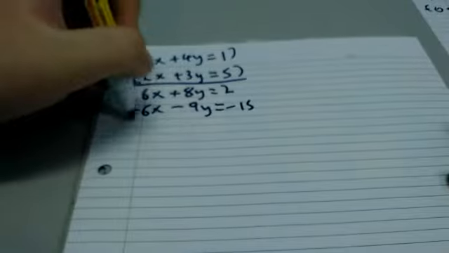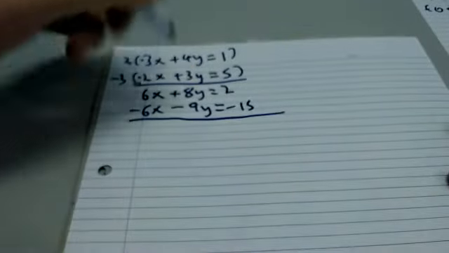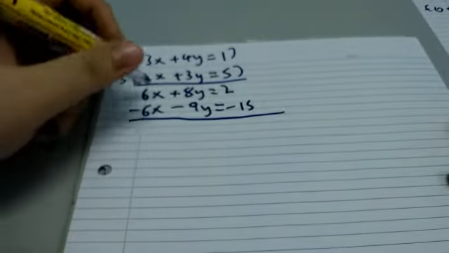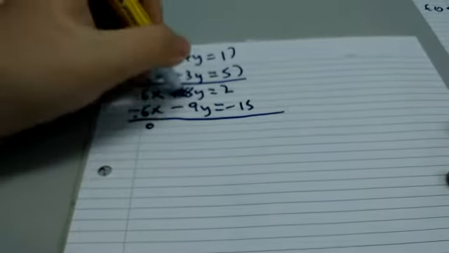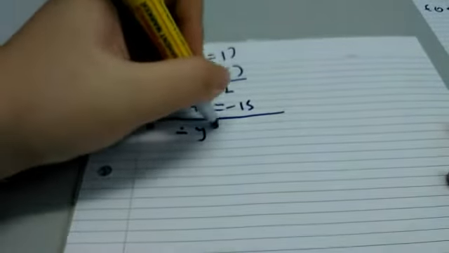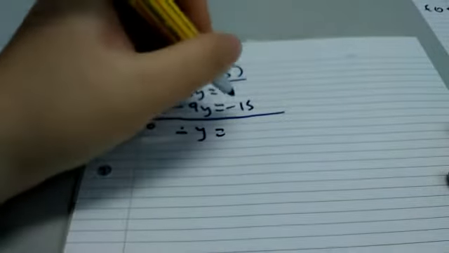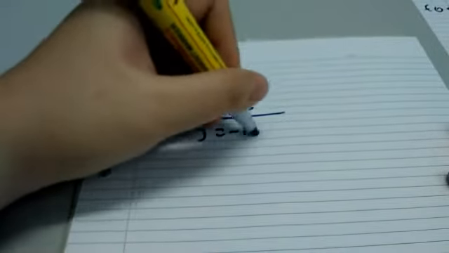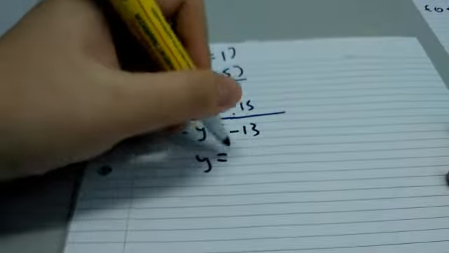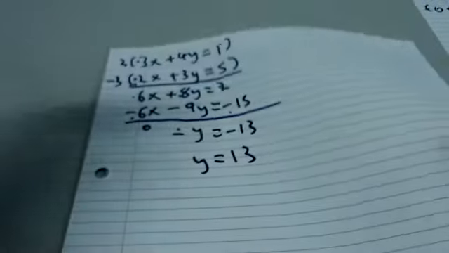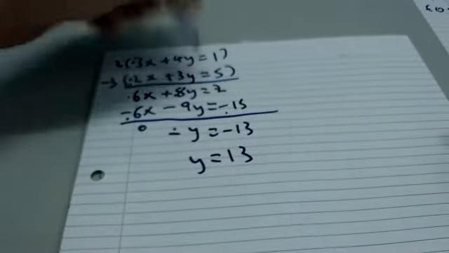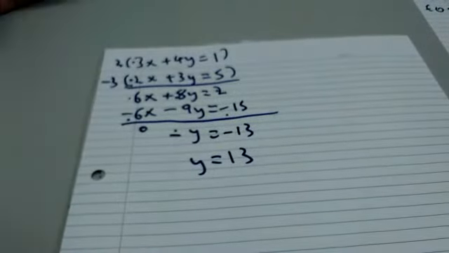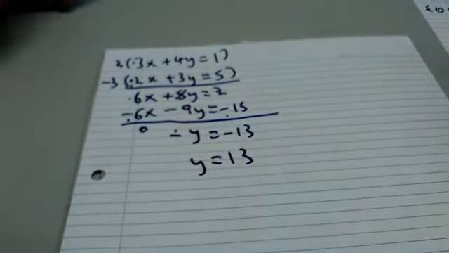And then we are going to add them together. So this plus this, that's 0. This plus this is negative y is equal to 2 plus negative 15, that's negative 13. Then y is equal to 13, and this is the first solution that we can find. And then we are going to substitute into either one of these, and then we can find the value of x.